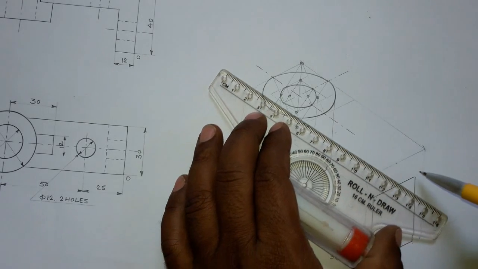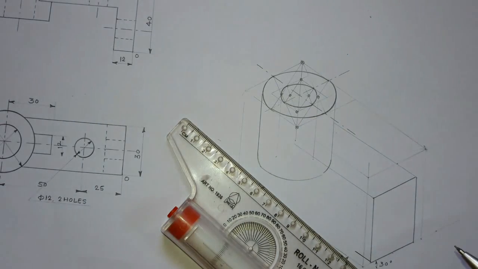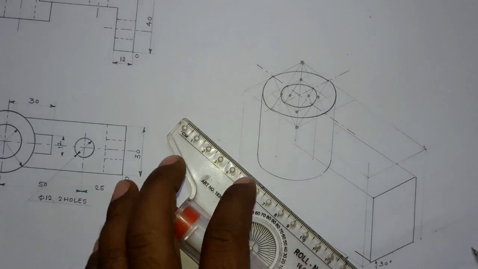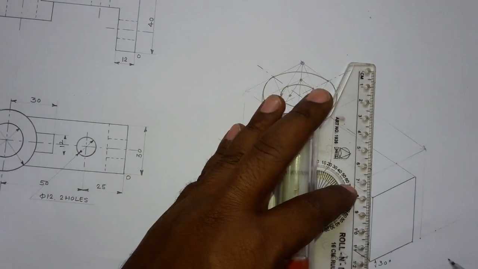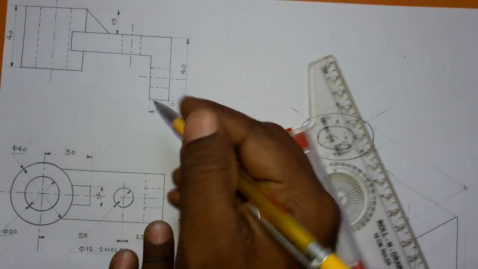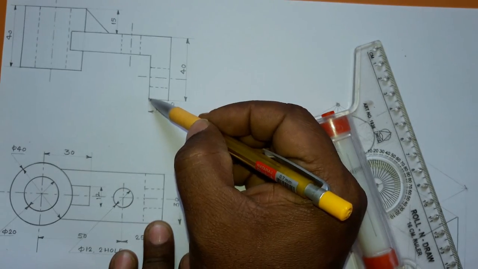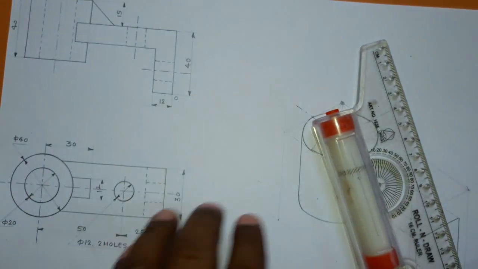But I don't know the length of this, that's why I just draw it. Afterwards we are going to confirm that. Then parallel to this, and here this plate size is 12 mm, this is 40 mm, this means this line is from here to here, it is 28 mm.